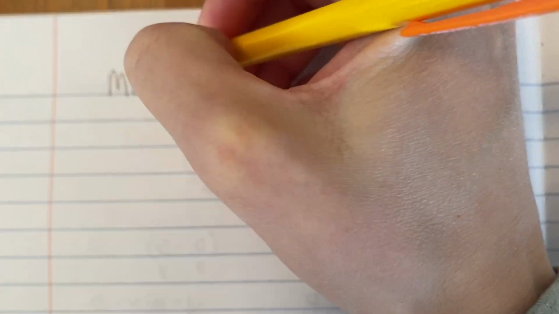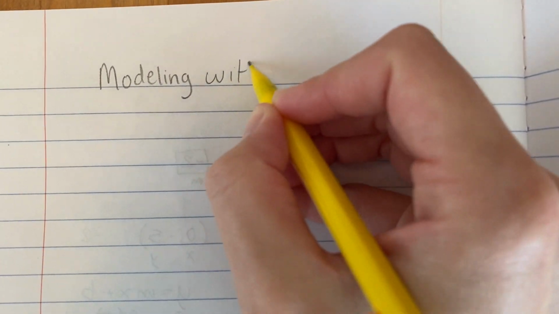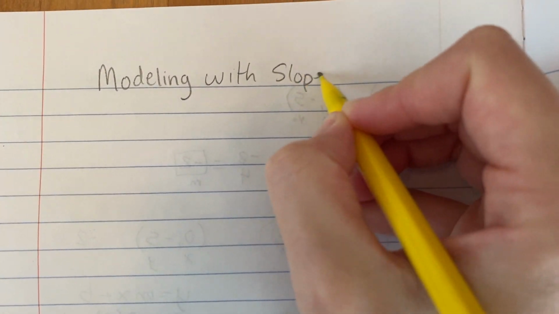In this video, we're going to start to learn about modeling. That means when we take real life and we use math to kind of represent it. That's what modeling is. And we're going to focus here on modeling with slope-intercept form.